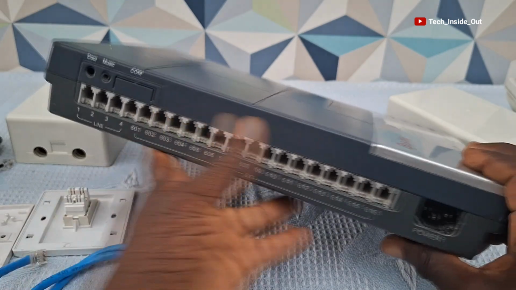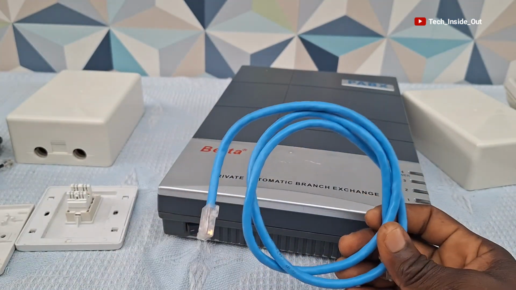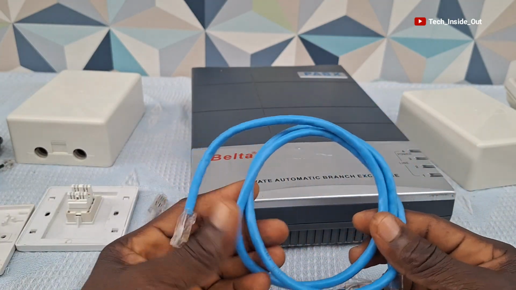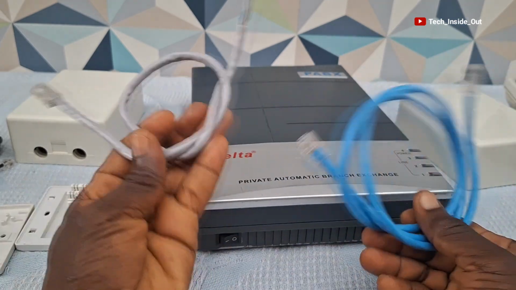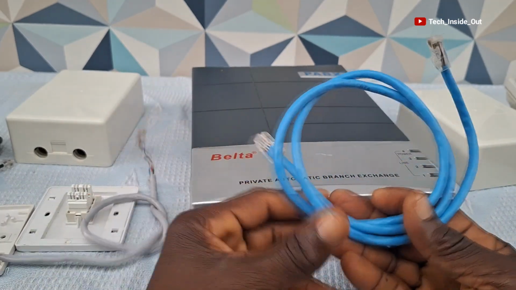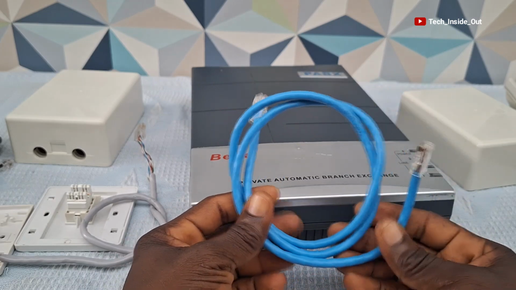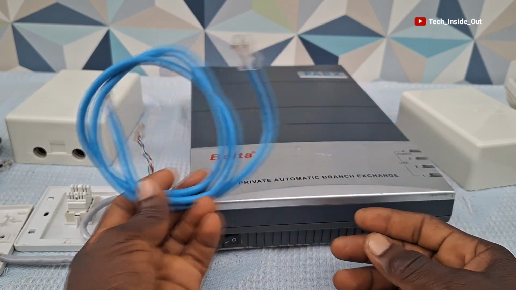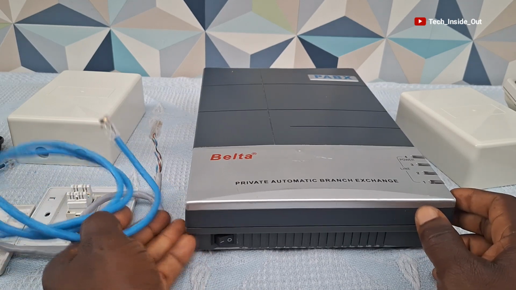And then also, many have asked questions about the kind of cables that should be used in connecting extensions from the PBX into the telephone sockets. You can use a Cat5 cable, or you can use a Cat6 cable, and you can also use a Cat3 kind of cable to connect from your PBX into your telephone sockets, and that is what you should note.